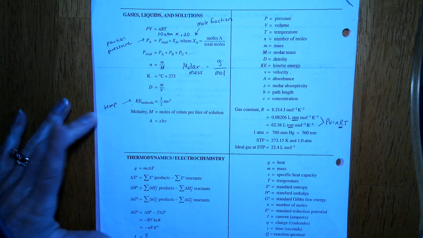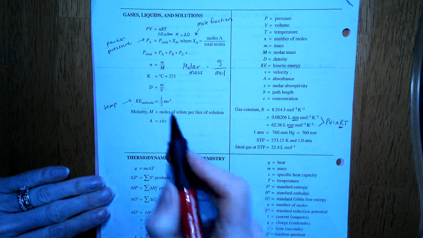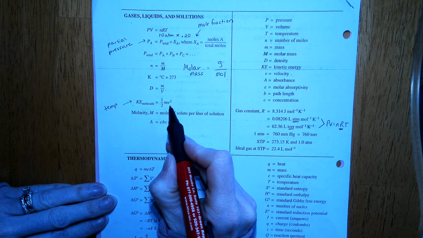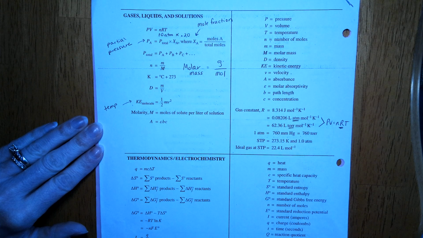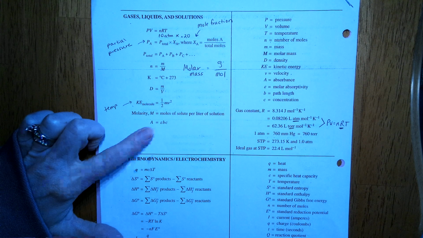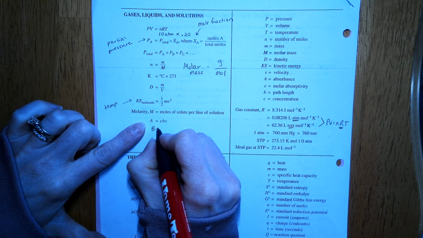And so I might have particles at the same temperature, where there's the same amount of energy being applied to the particles, but then the higher the mass, the lower the velocity, or the lower the mass, the higher the velocity. They give me molarity, moles per liter. And then finally, this guy. This is that Beer's law.